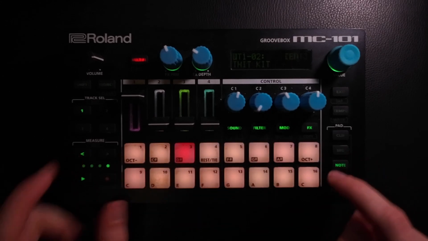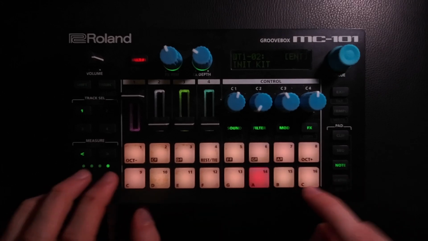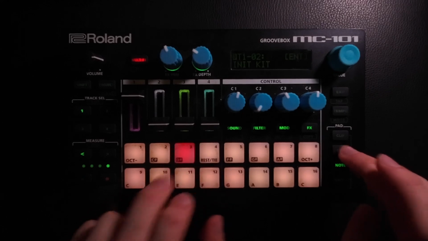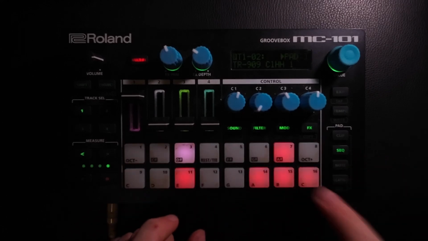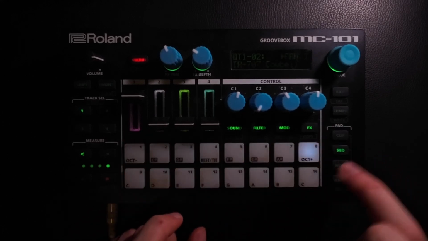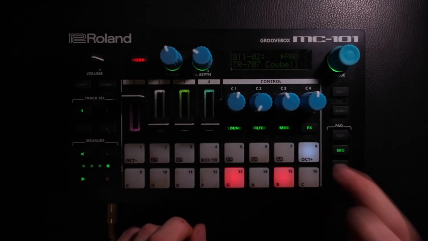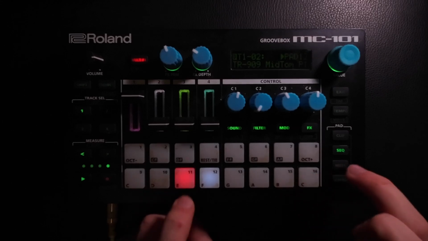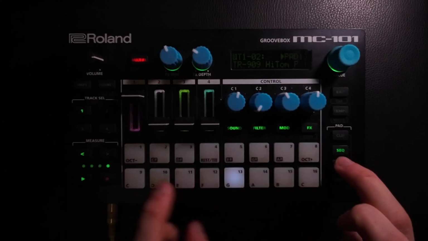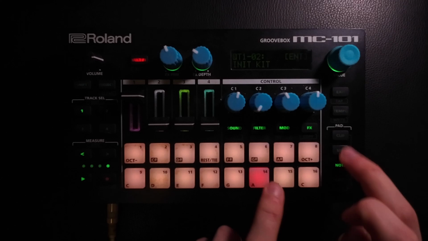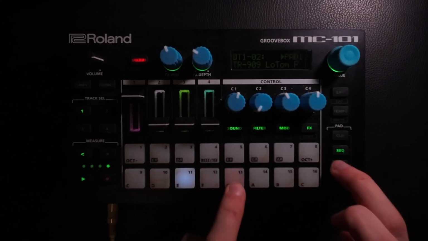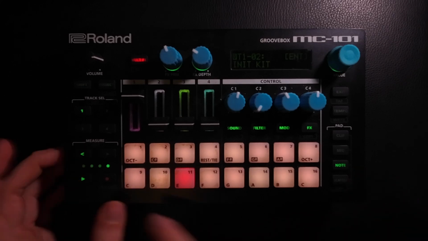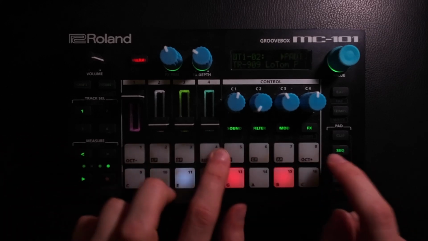Here, I'm going to do something. I'm just going to add some stuff in. Okay, so I'm going to go tick, tick, tick, tick. Boom, boom. Boom, boom. Boom, boom. So it's going to go a bit crazy there.